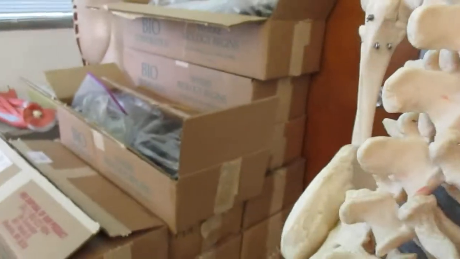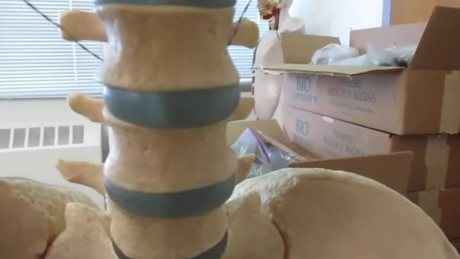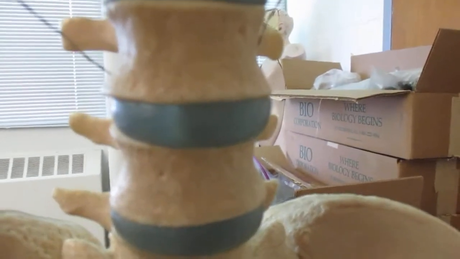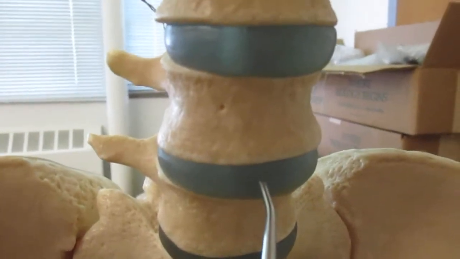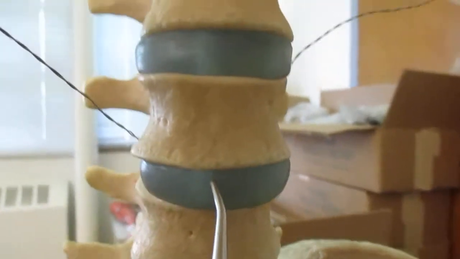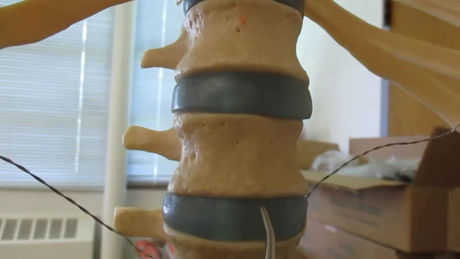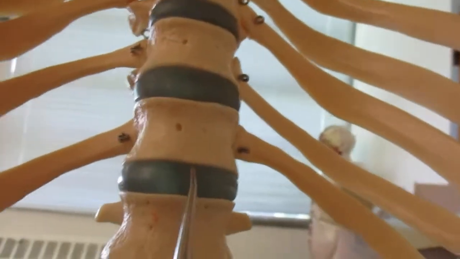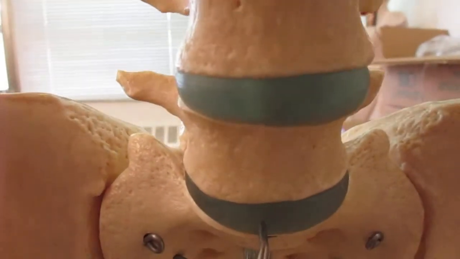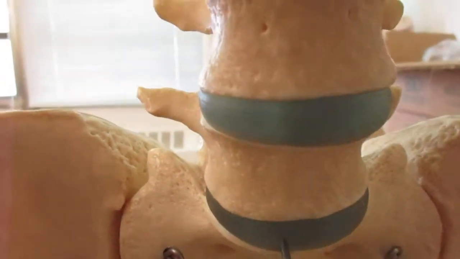Hopefully you see that. Now, we have intervertebral disc in between the vertebrae. So here's an intervertebral disc. Here's an intervertebral disc. Here's another. Here is an intervertebral disc. So hopefully you get the picture. So intervertebral discs are made up of fibrocartilage and hyaline cartilage.